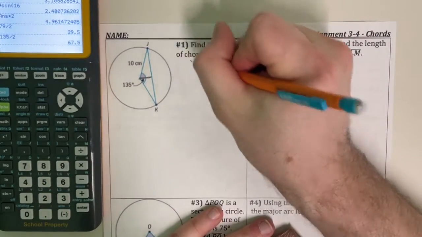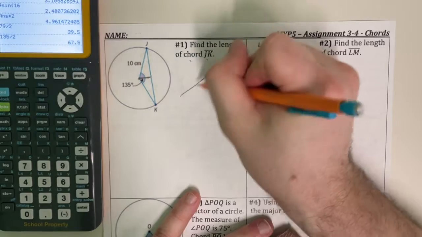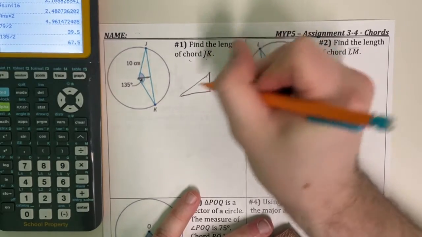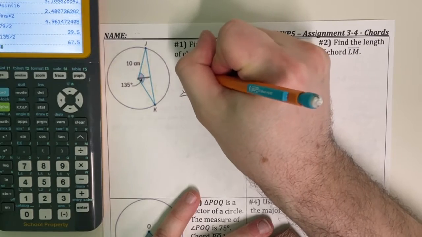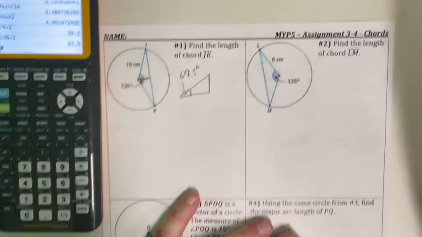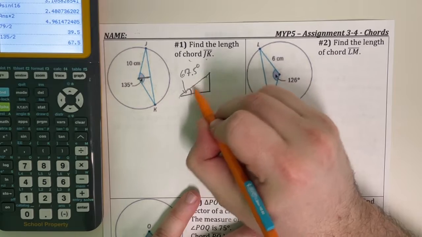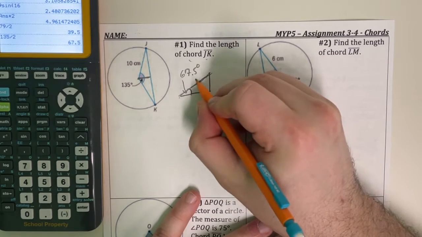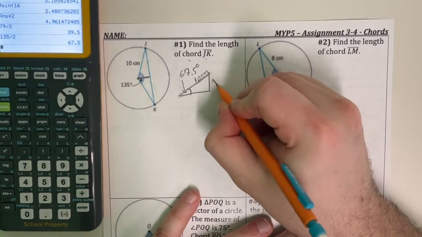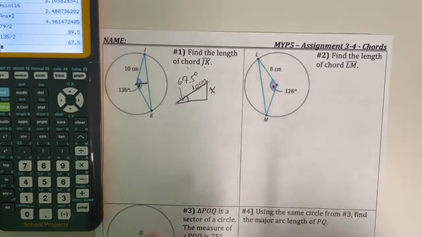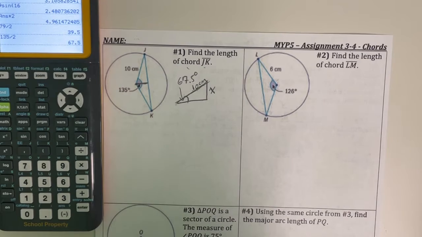So I have my right triangle. I have this angle here is going to be 67.5 degrees. I can say that this side length is still 10, so this is 10 centimeters. And I'm looking for this side length X.